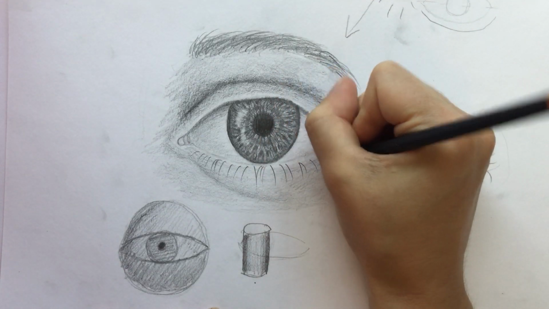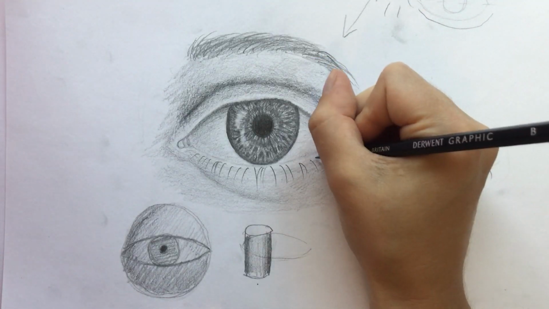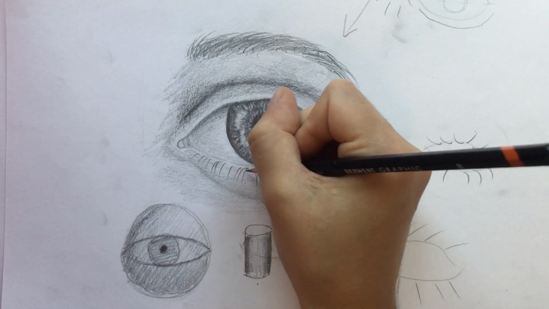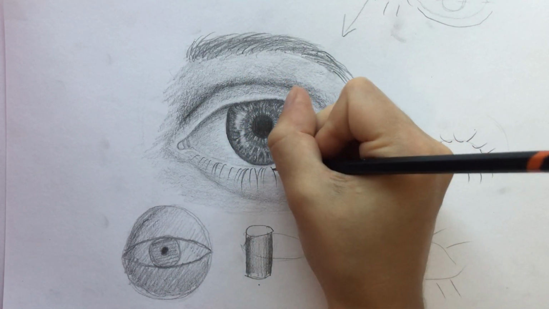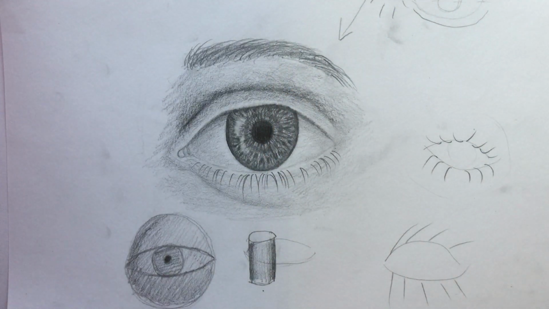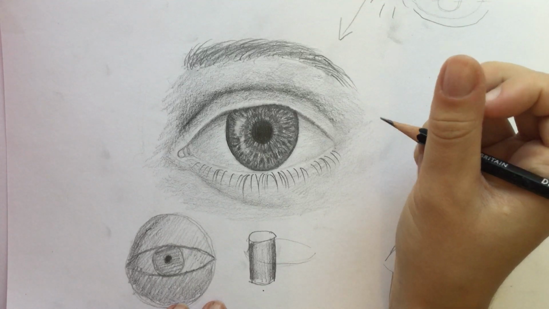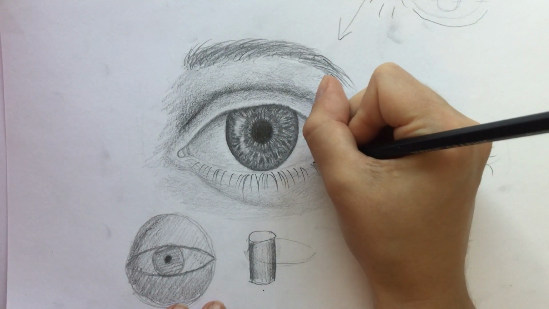They might be clumped together in some places. You don't want to add too many in, but you also don't want to not have enough. So just make sure you're copying the image that you're working from.